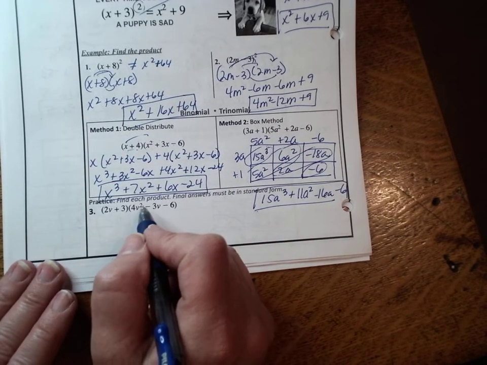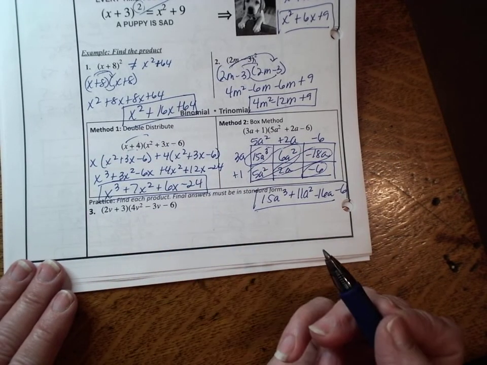All right, find each product, write the answer in standard form.